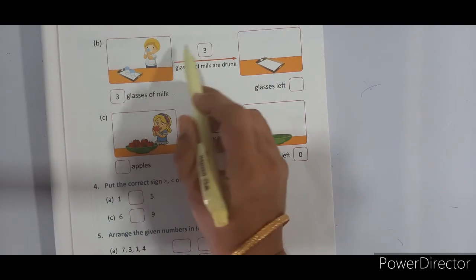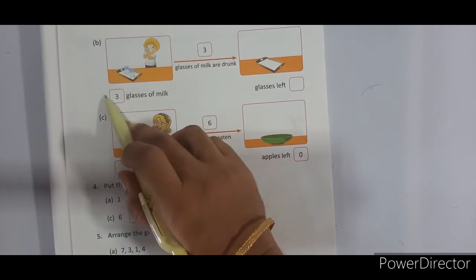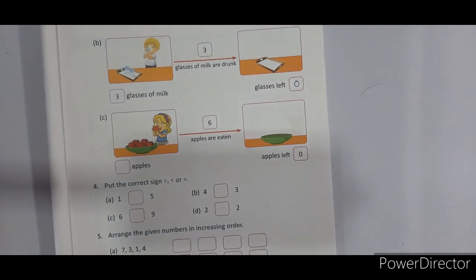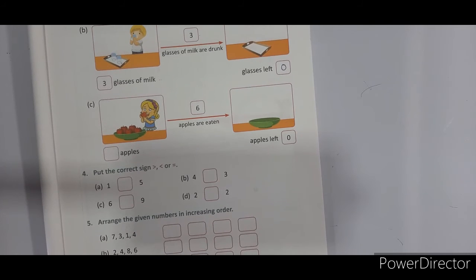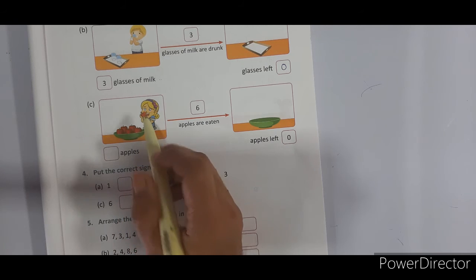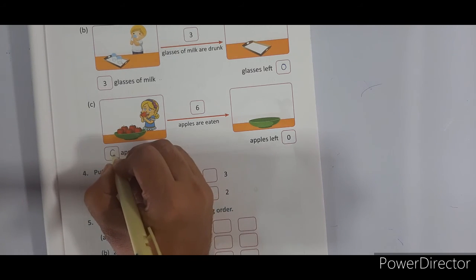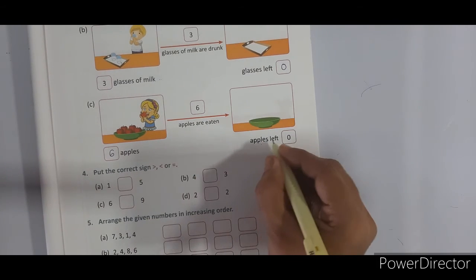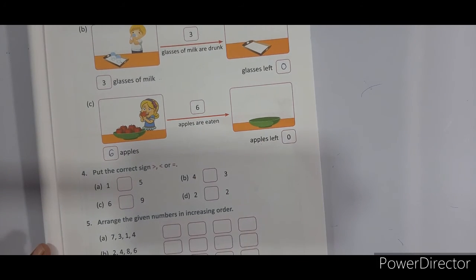So that means the boy has drunk all the 3 glasses of milk. So here you are going to write 0 glasses are left. Can you see? Okay. Now how many apples are there? 1, 2, 3, 4, 5, 6 apples are there. So 6 apples, 6 are already eaten. So apples left is 0.